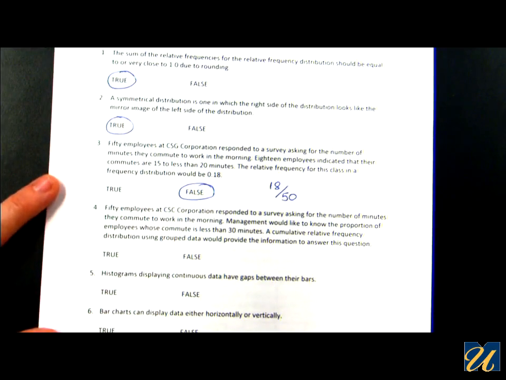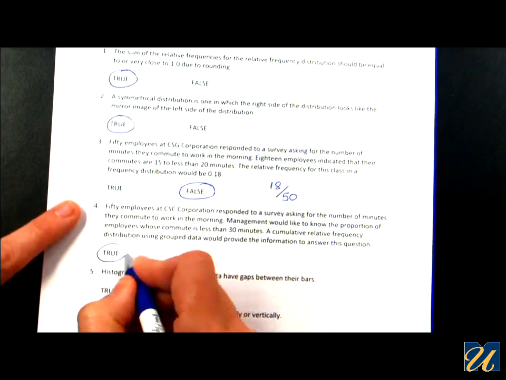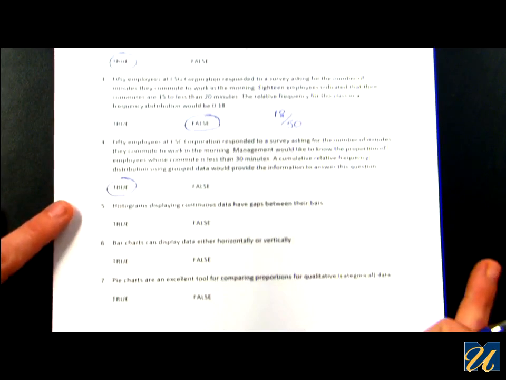Based on the same problem, 50 employees at CSC Corporation responded to a survey asking for the number of minutes they commute to work in the morning. Management would like to know the proportion of employees whose commute is less than 30 minutes. A cumulative relative frequency distribution using group data would provide the information to answer this question. This is correct, true for this question.